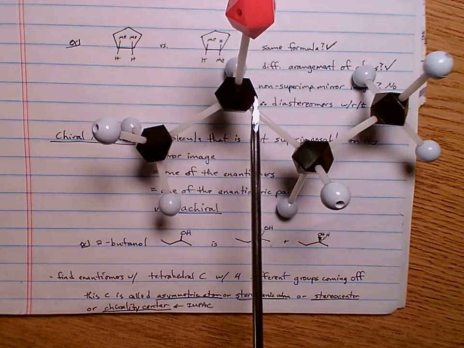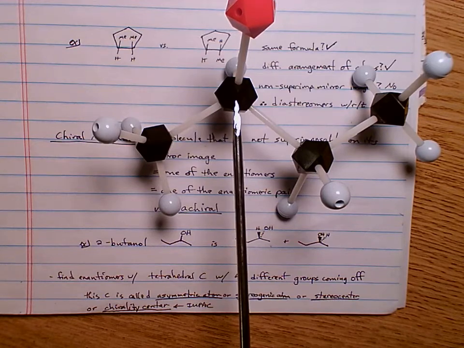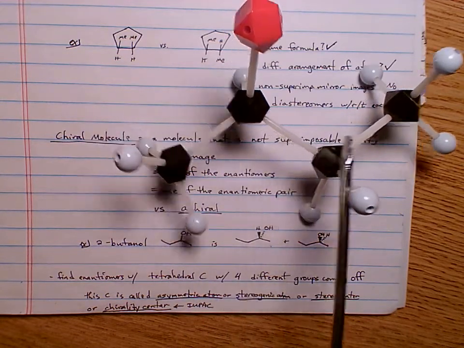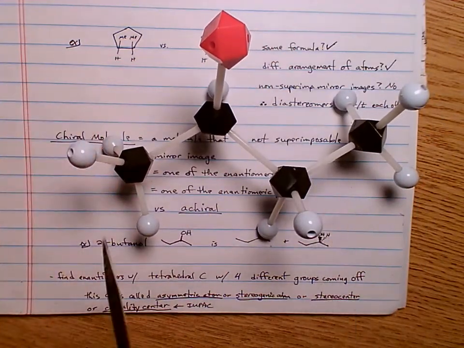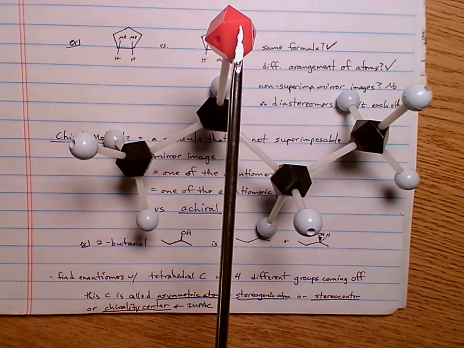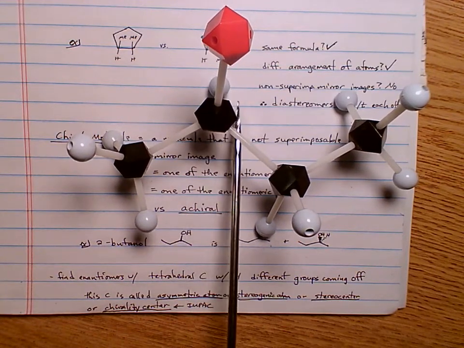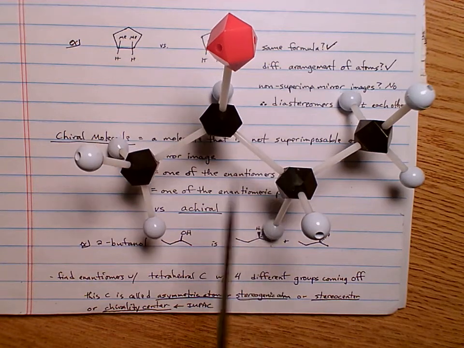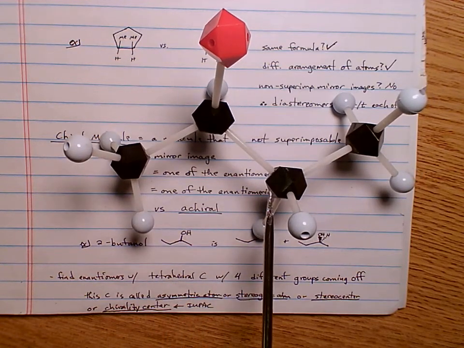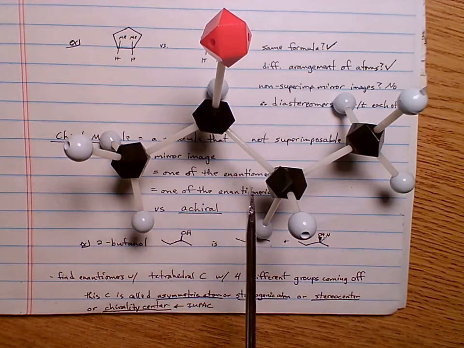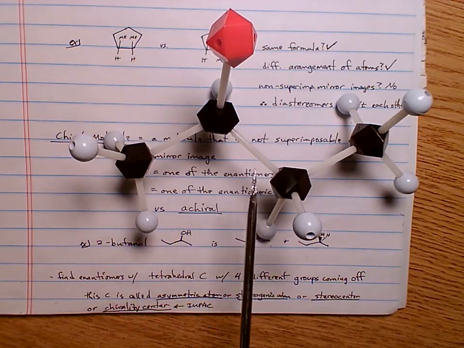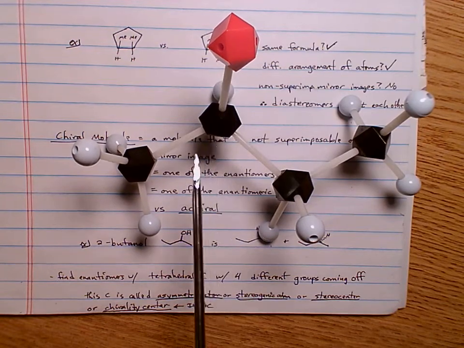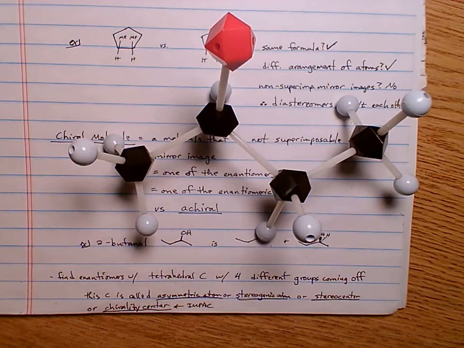So note, this carbon here has 4 different groups coming off of it. It's got an ethyl, this ethyl over here, the methyl, the OH, or the oxygen here, and the hydrogen back here. Note, I know that this is a carbon and this is a carbon, but this is the carbon of an ethyl group, this is the carbon of a methyl group, and ethyls and methyls are different. So if this were a methyl group over here, if there were two methyl groups on here, then this carbon would be bonded to an oxygen, a hydrogen, and two of the same methyl groups. It would not be a chiral carbon.